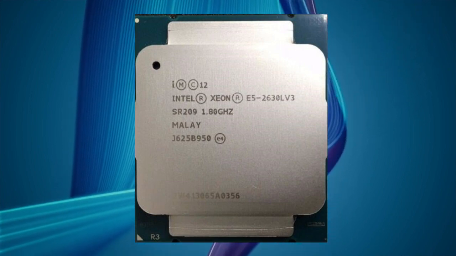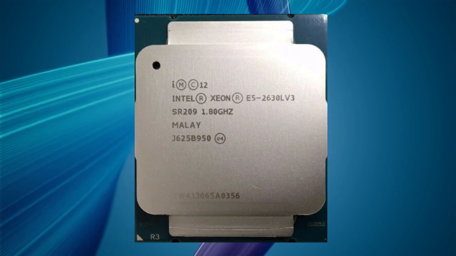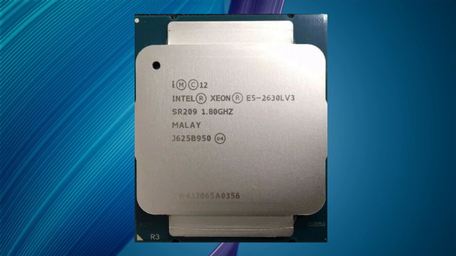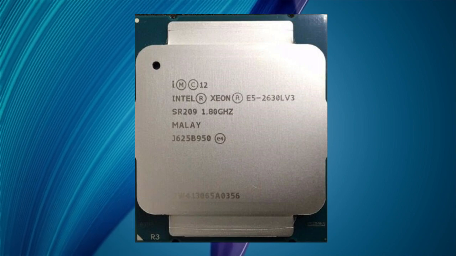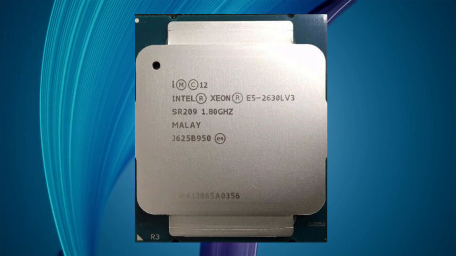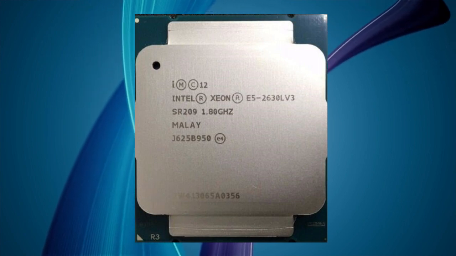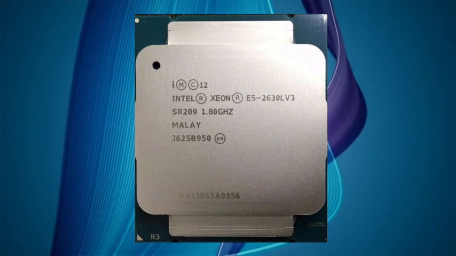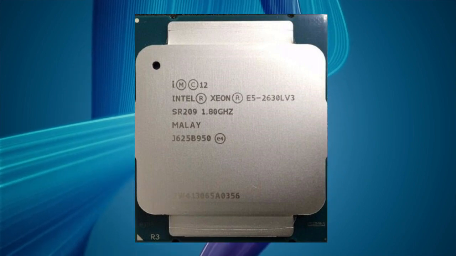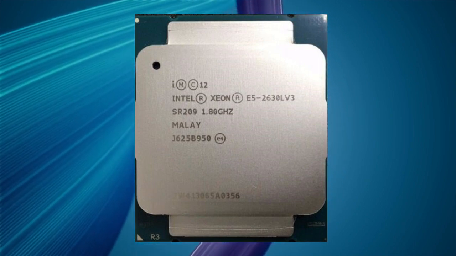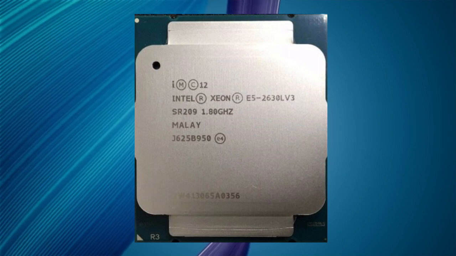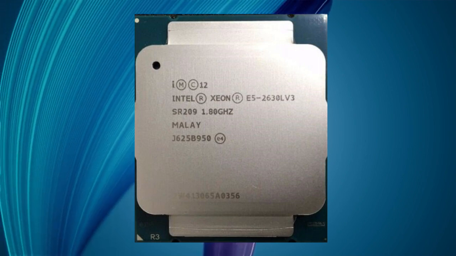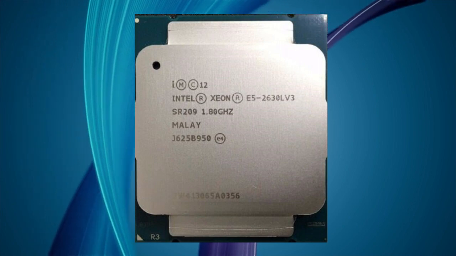Performance benchmarks. According to benchmarks conducted by Intel, the Xeon E5-2630L V3 can deliver up to 1.9 times the performance of the previous generation Xeon E5-2630L V2 CPU in virtualization workloads. The CPU can also deliver up to 2.2 times the performance of the Xeon E5-2630L V2 in high-performance computing workloads.